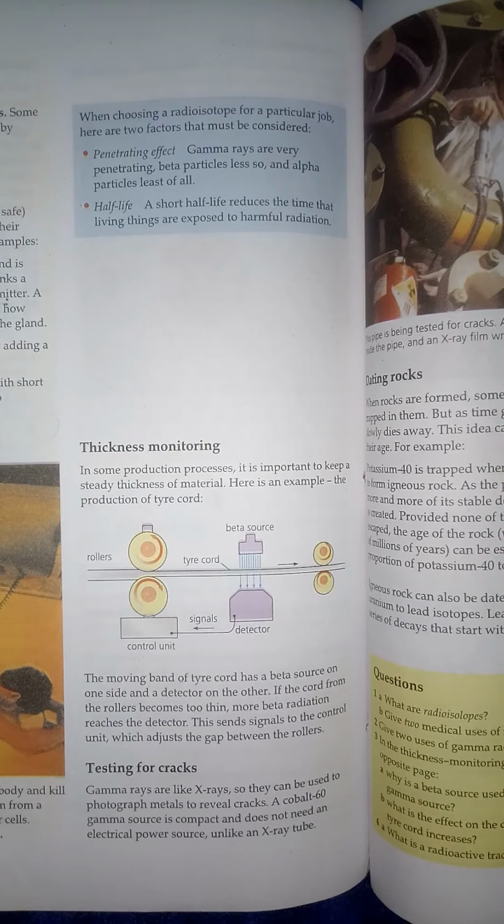So if the thickness is more, the detector will detect less beta. If the thickness is less, the detector will detect more beta, and if the thickness is constant, the count rate or the detector reading will be the same.